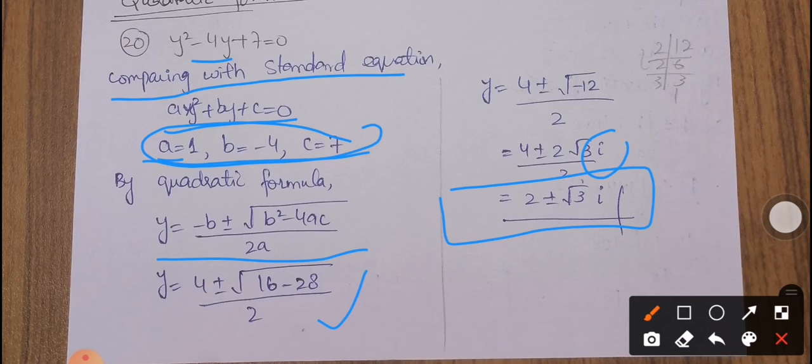Here we get the value of y. Iota appeared because of this negative sign. As we know, whenever we have a negative sign in the square root, this is going to be a complex number represented with the help of iota, and the square root of 12 is going to be 2 square root of 3, and here is the final answer for this.